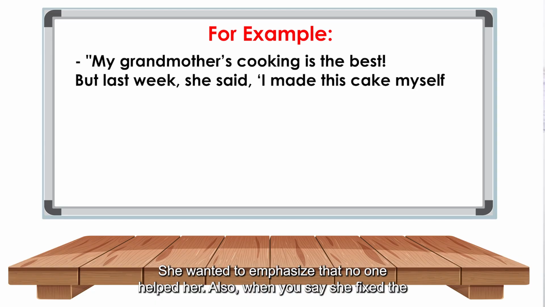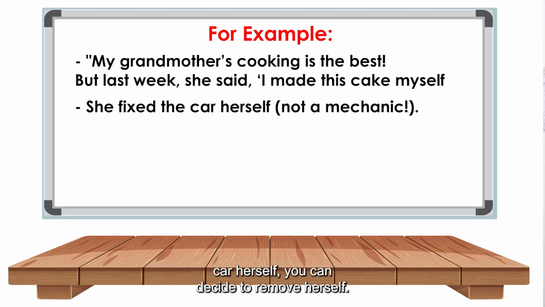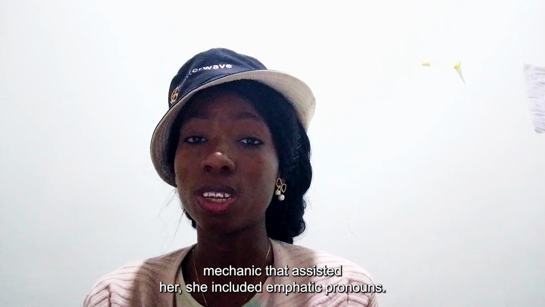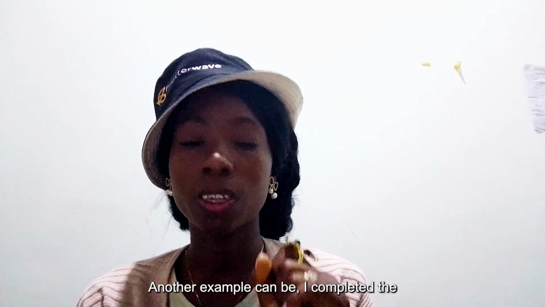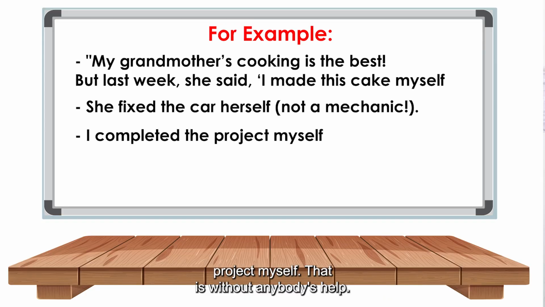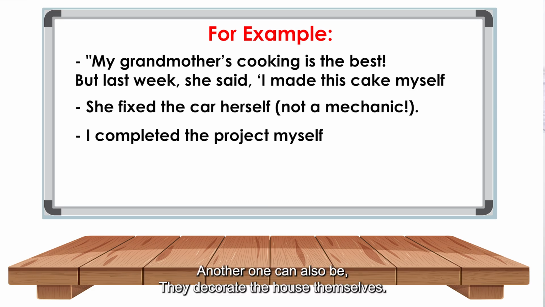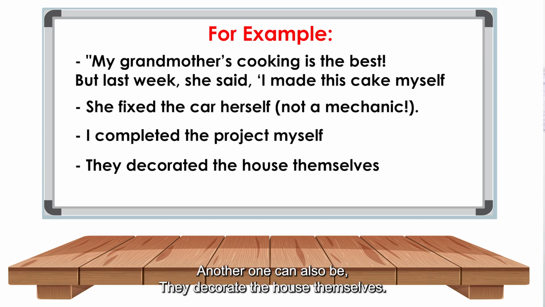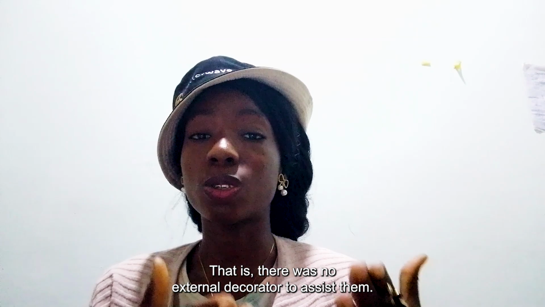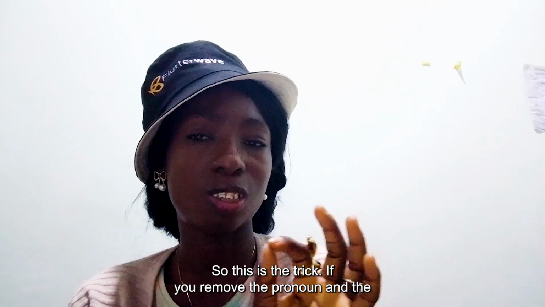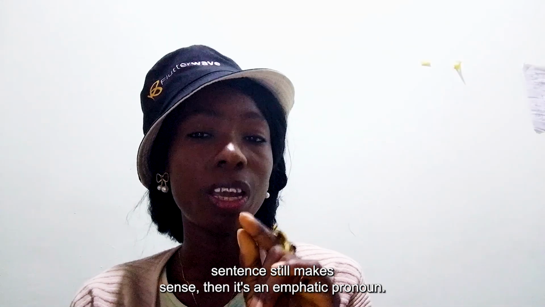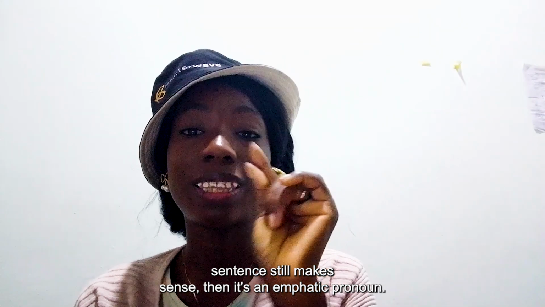Also, when you say, she fixed the car herself, you can decide to remove herself, but because she wants us to know that it was not a mechanic that assisted her, she included the emphatic pronoun. Another example can be, I completed the project myself. That is without anybody's help. Another one can also be, they decorated the house themselves. That is, there was no external decorator to assist them. So this is the trick. If you remove the pronoun and the sentence still makes sense, then it's an emphatic pronoun.